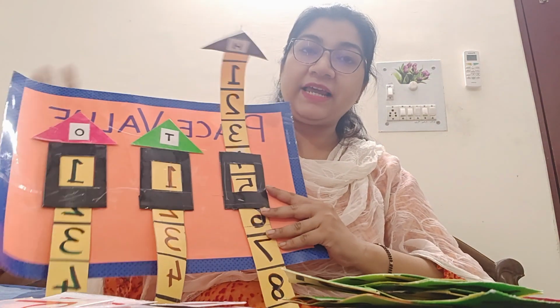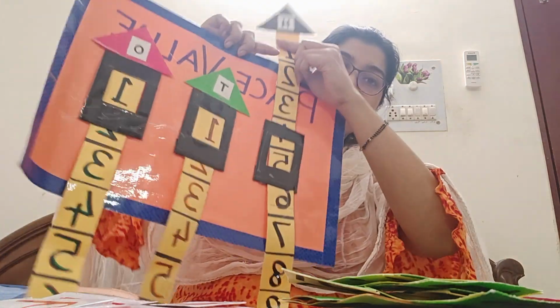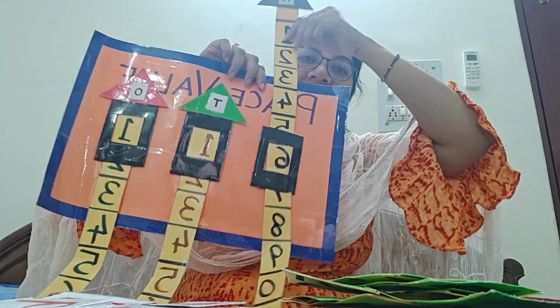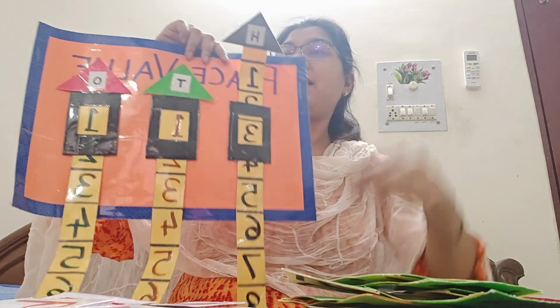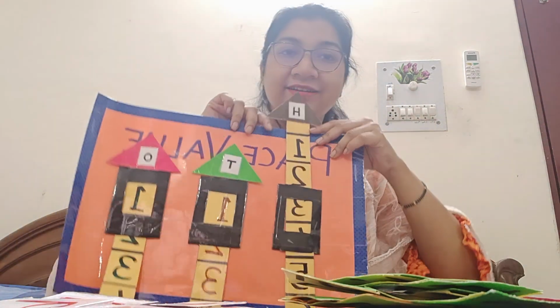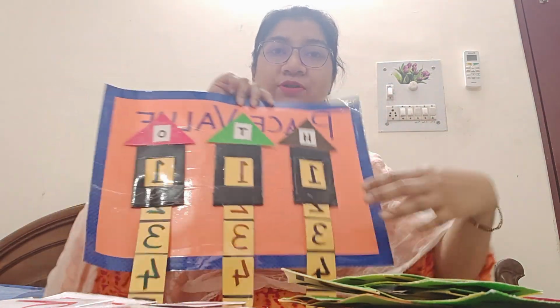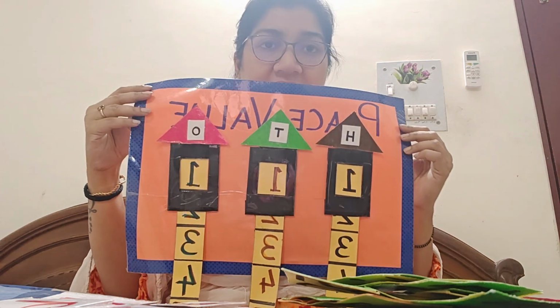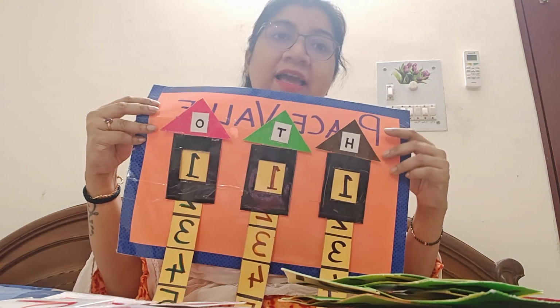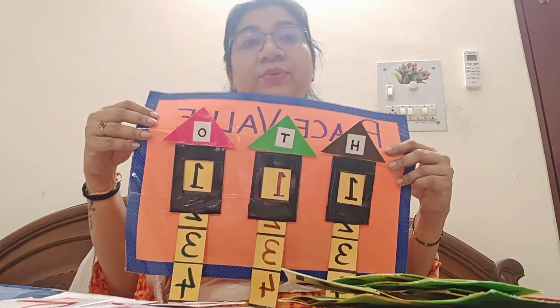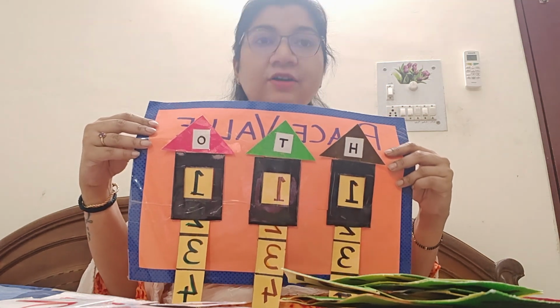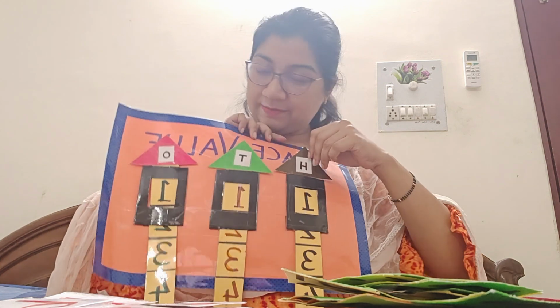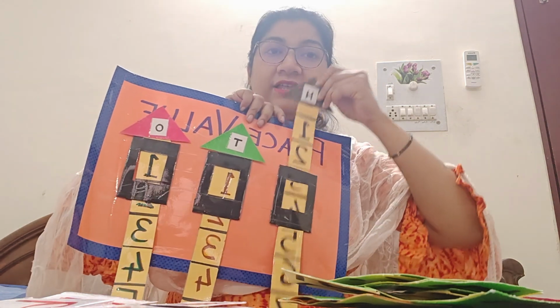So again, another game of place value is with this, I would say, arrow chart. So this denotes the house of ones, tens and hundreds. So this is for clear conception, revision, as well as the playway method of teaching. So this is a place value house in which there are numbers.